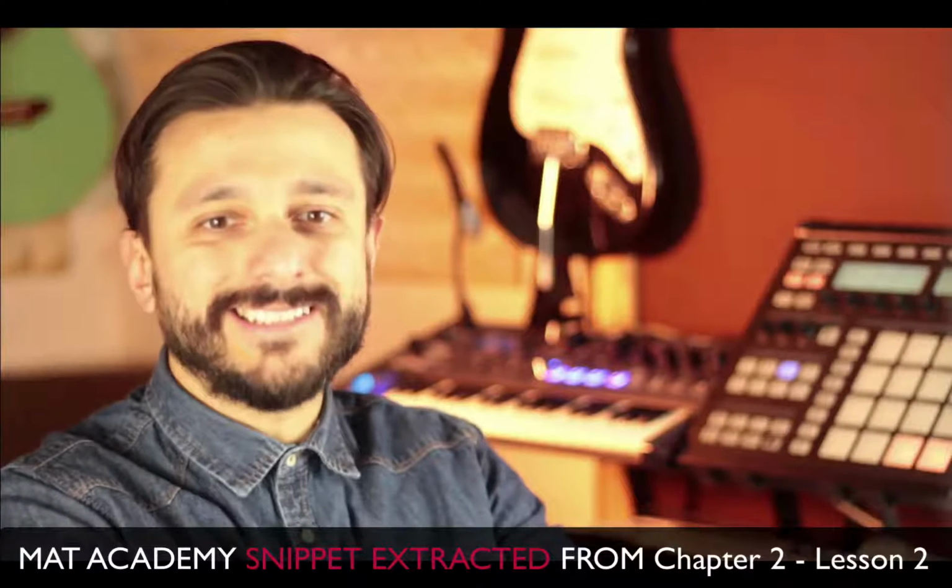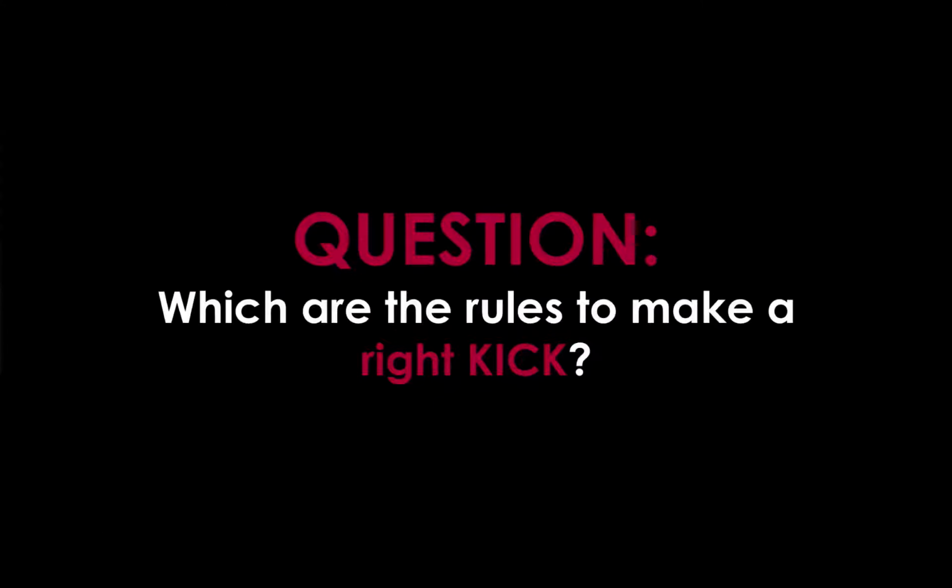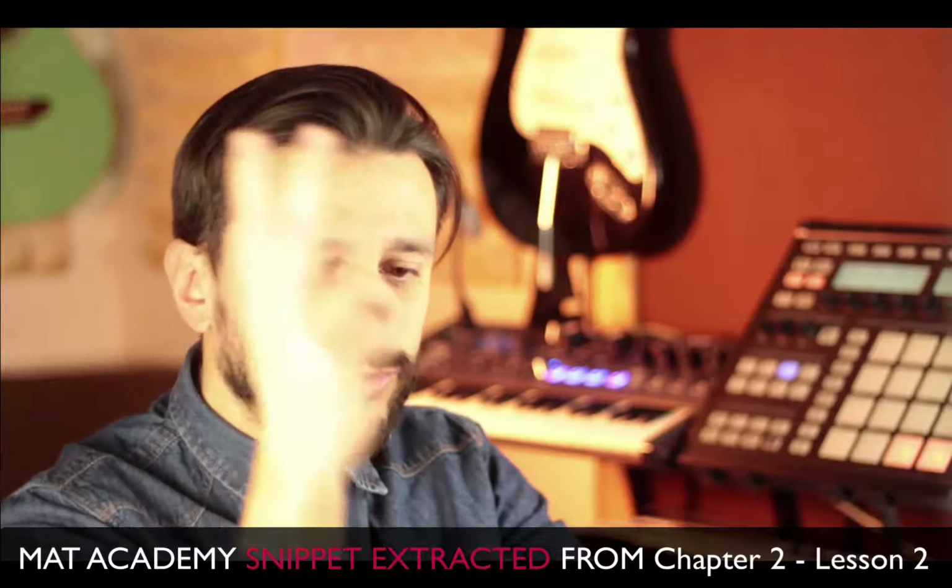Let's look at the kick. So let's go and look at what are the right and fundamental rules to construct a kick which is efficient and effective. So guys, let's think for a second. Which do you think are the rules to make a kick, which, like I said before, is efficient and effective? In other words, think about it for a second.